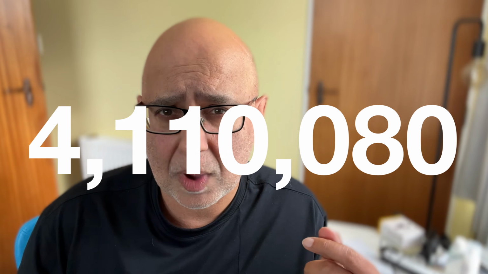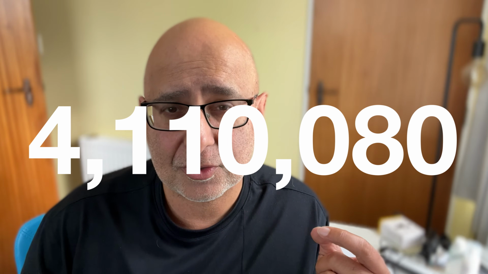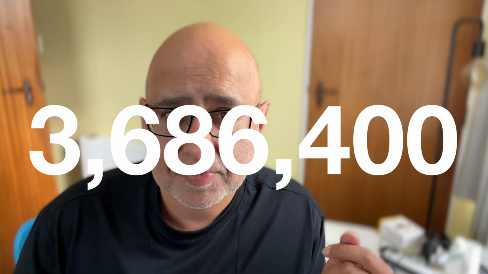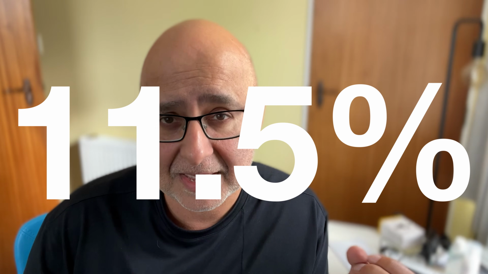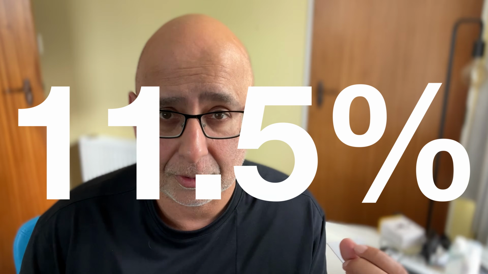In fact, when you calculate the area sizes of these two rectangles, we get 4,110,080 pixels for the larger frame, let's say on the Go 3, and 3,686,400 pixels in the slightly smaller frame on the Go 2. So what's that as a percentage difference in size? It's actually 423,680 pixels, meaning the Go 3 frame or sensor size is 11.5% bigger in the Go 3 compared to the Go 2. So now you know. It's bigger, but not a whole heap bigger.